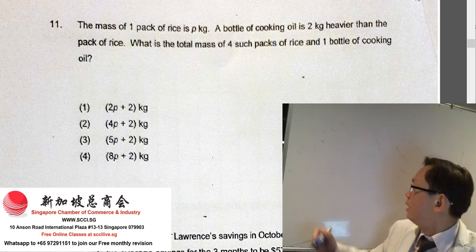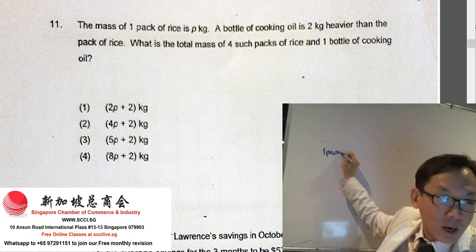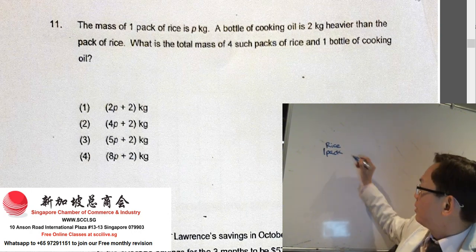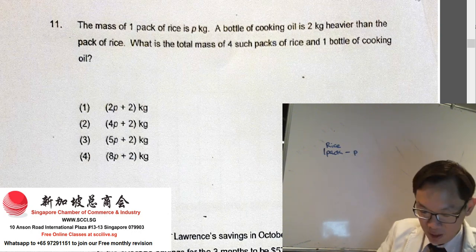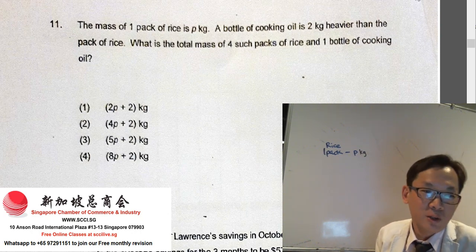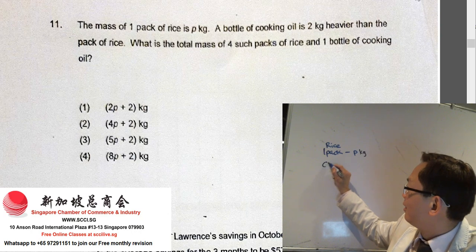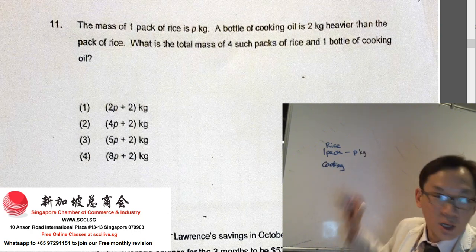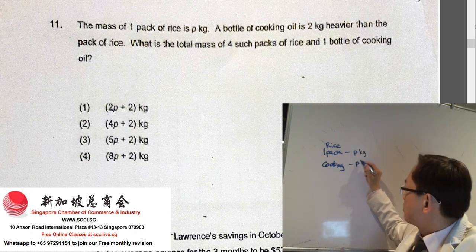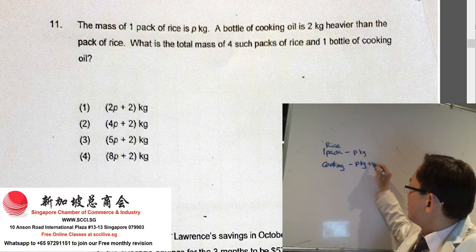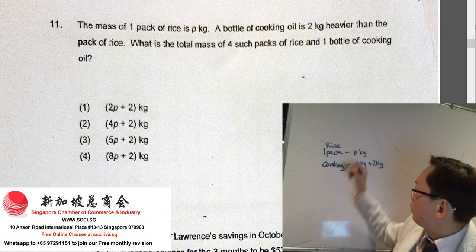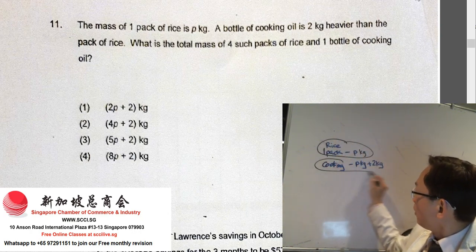Let's look at it. Now 1 packet of rice, this is algebra. It's basically p kg. Correct? Now they are telling you about a bottle of cooking oil. They say cooking oil is 2 kg heavier than the rice. So basically, this is p kg plus 2 kg. Correct? So now we know that rice is p kg and cooking oil is p plus 2 kg.